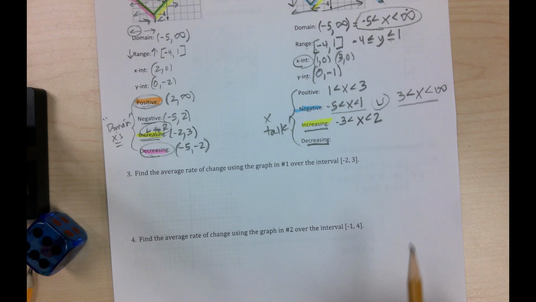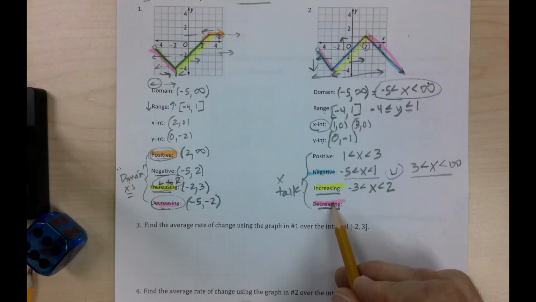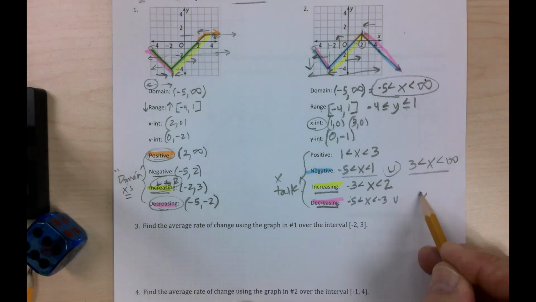Where's it decreasing? It's decreasing from negative 5. So x is greater than negative 5. That's saying that's how far left this little section goes. X is greater than 2, and it goes on forever, and so there's where it's decreasing. So that's a lot of information for the first two problems. This will be a lot easier.